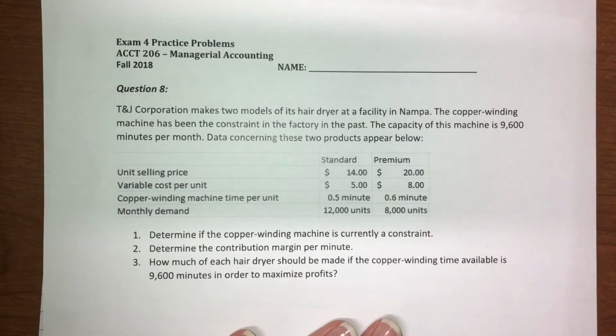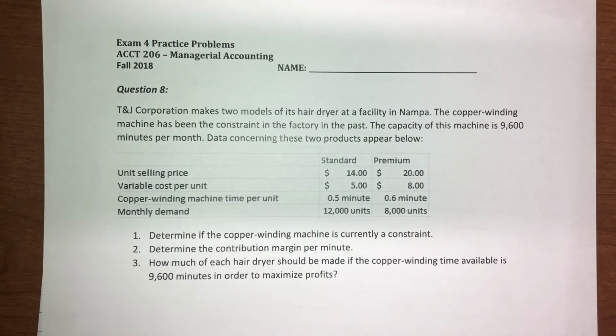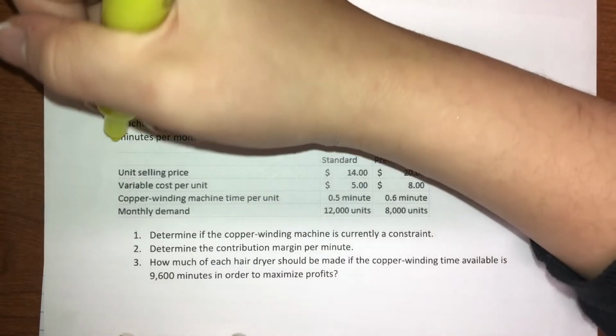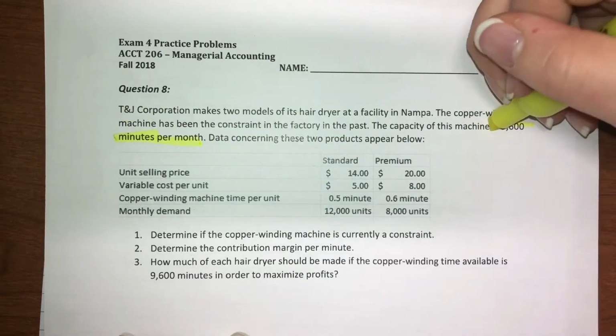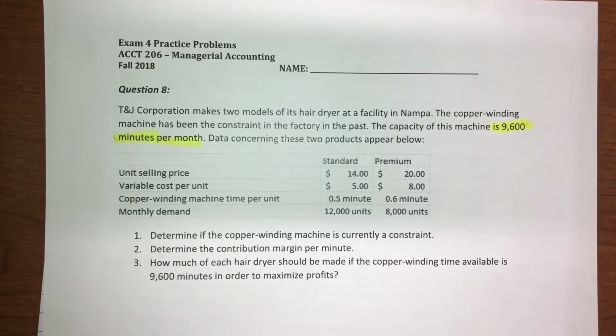Okay, so now we're on question 8, and this says T&J Corporation makes 2 models of its hairdryer at a facility in Nampa. The copper winding machine has been a constraint in the factory in the past. The capacity of the machine is 9,600 minutes per month, so let's highlight that. Data concerning these 2 products appear below, so we have some data that we're going to want to look into later.